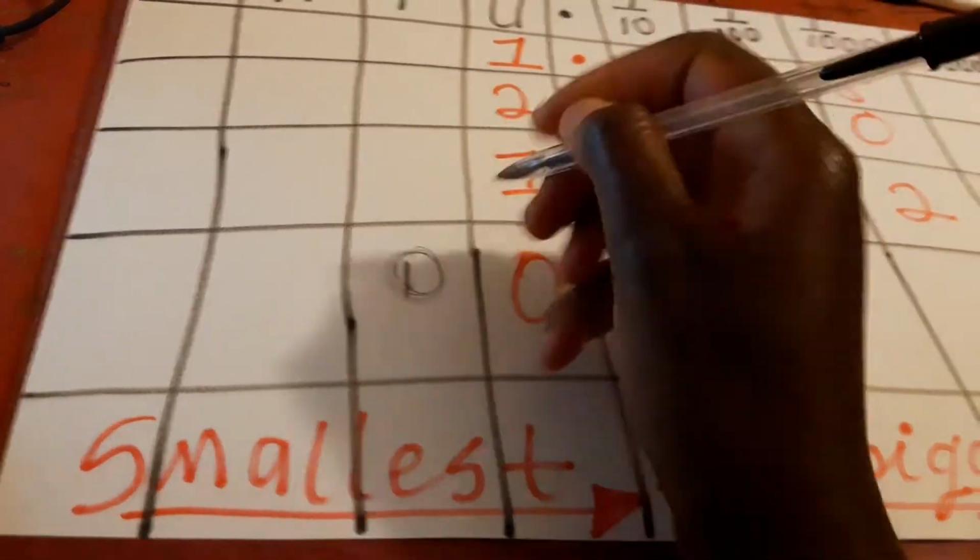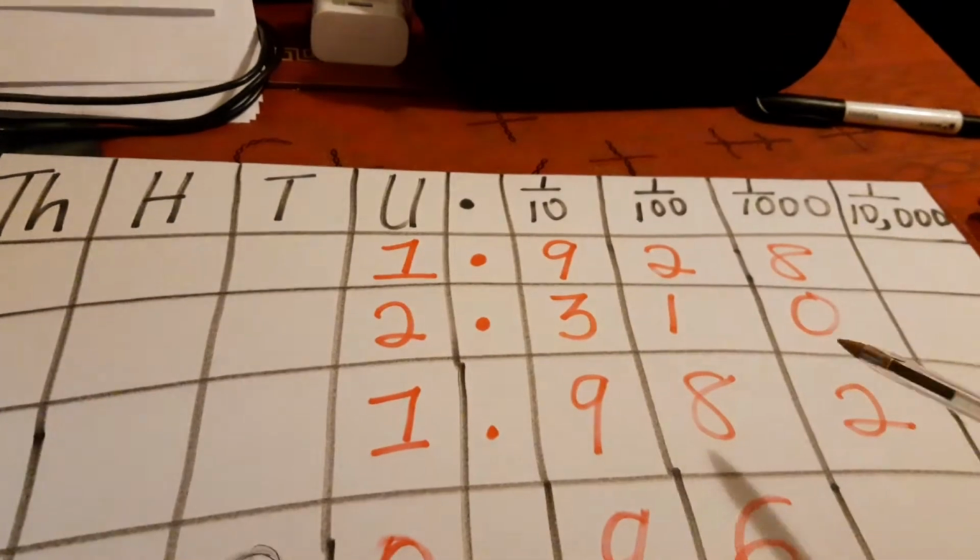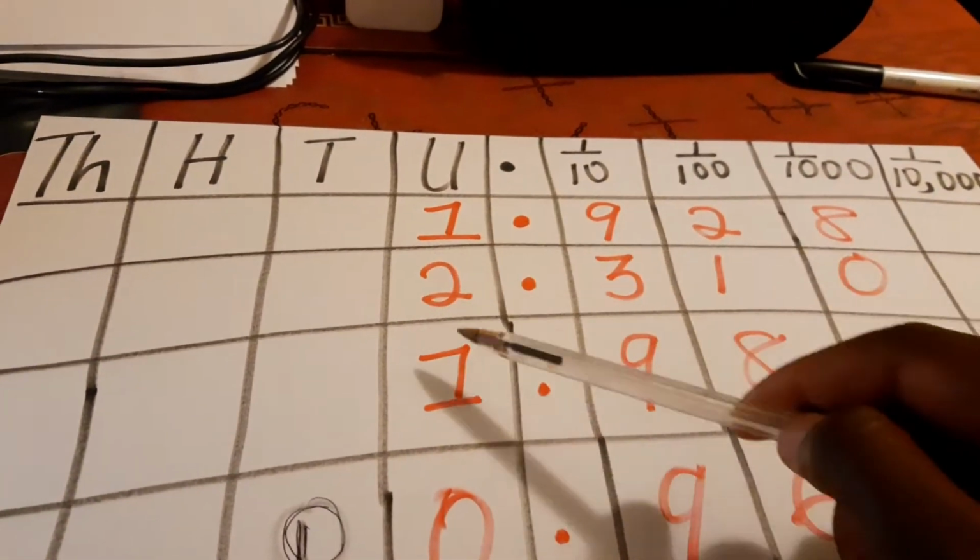It's a bit faint. There you go. So that's number 1, the smallest. So now we go to the other numbers. Again, look at the unit column.